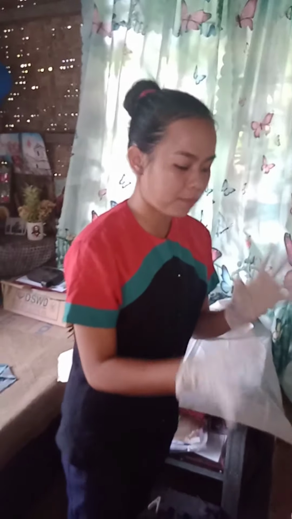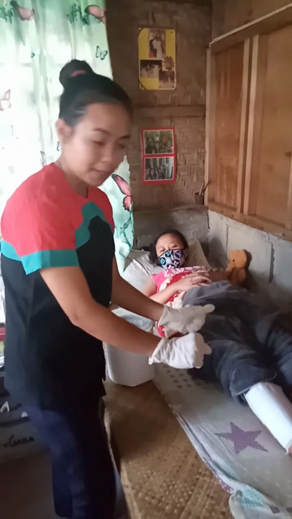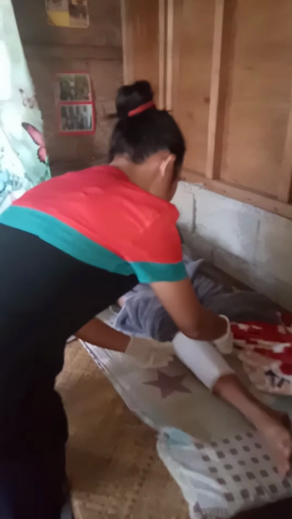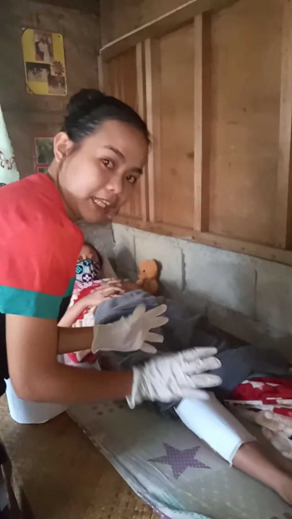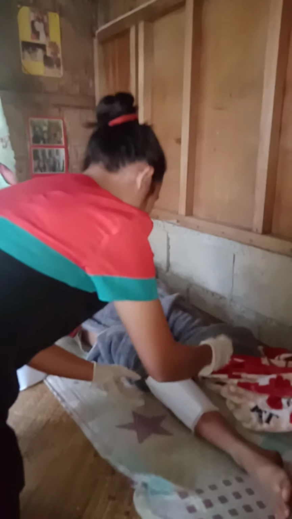Then, remove bandage, dressing, then ties. So, remove tape, pull parallel to skin, pull towards dressing.